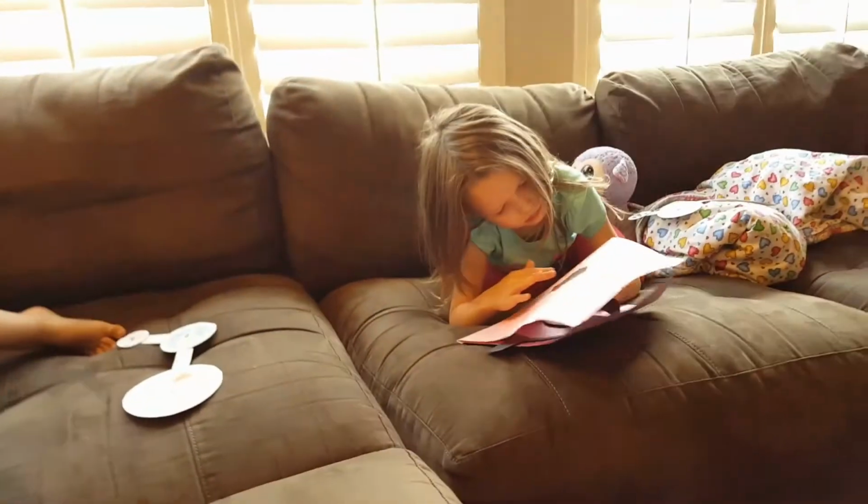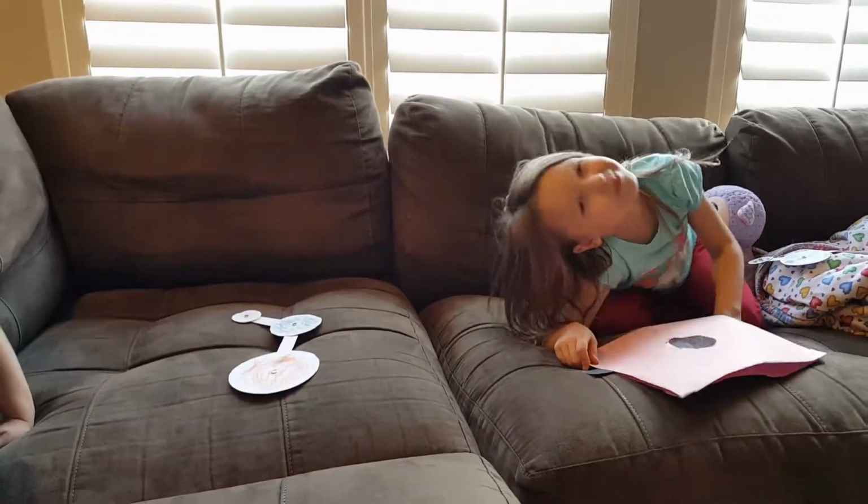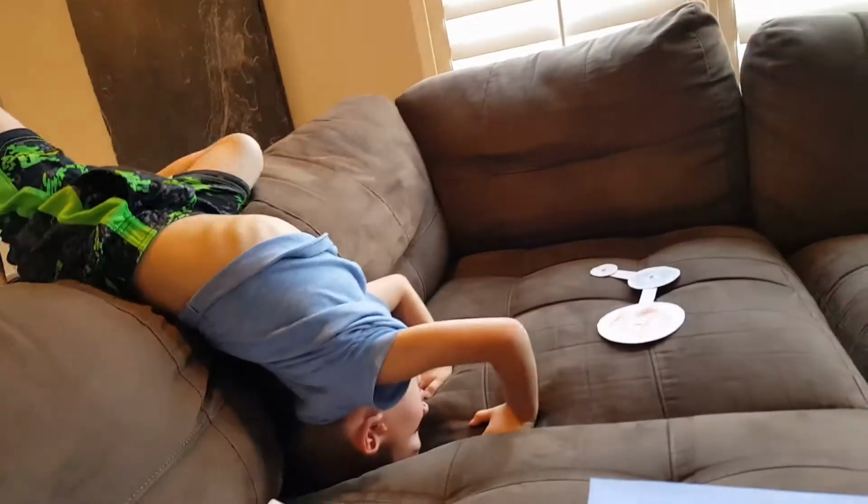Okay, so that's one of the things for science we learned this week, right? What else did we do? We made cookies today, didn't we? Yes. Eclipse cookies, didn't we?